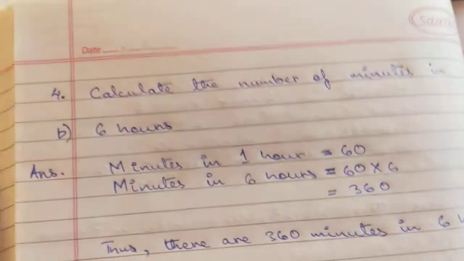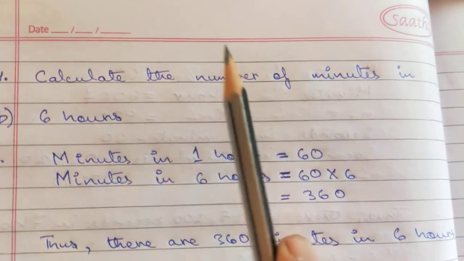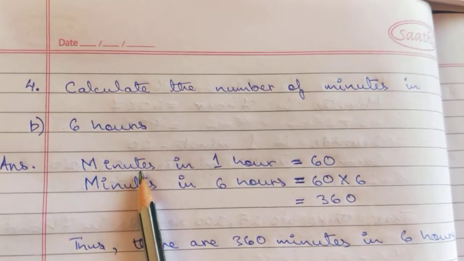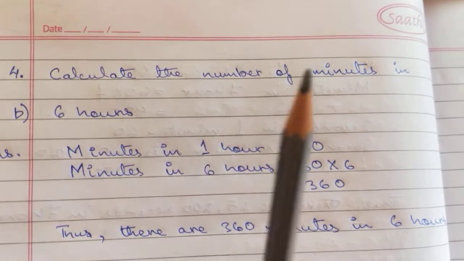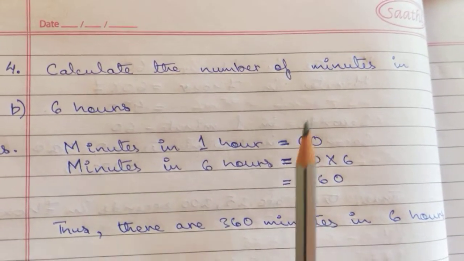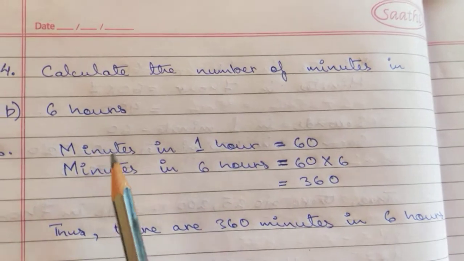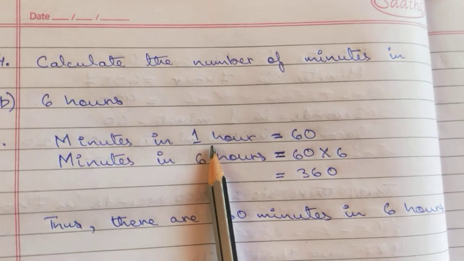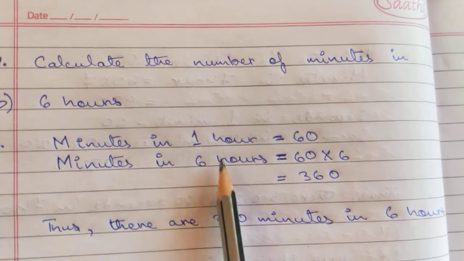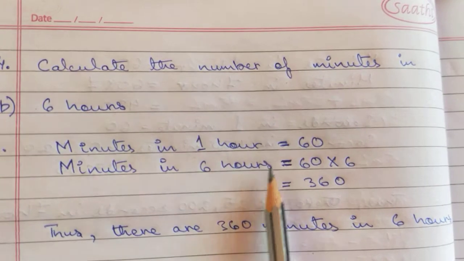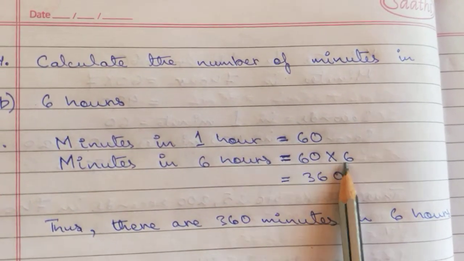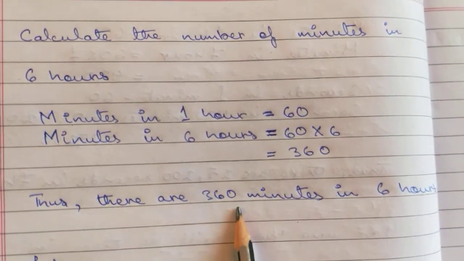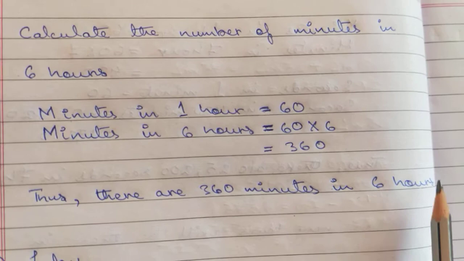Now question number 4. Calculate the number of minutes in 6 hours. Your answer will be minutes in 1 hour. First you will take out how many minutes there will be in 1 hour. That you already know, minutes in 1 hour is equal to 60. There are 60 minutes in 1 hour. Now you have to take out minutes in 6 hours. So you will simply multiply 60 by 6. That will be 360. Thus there are 360 minutes in 6 hours.